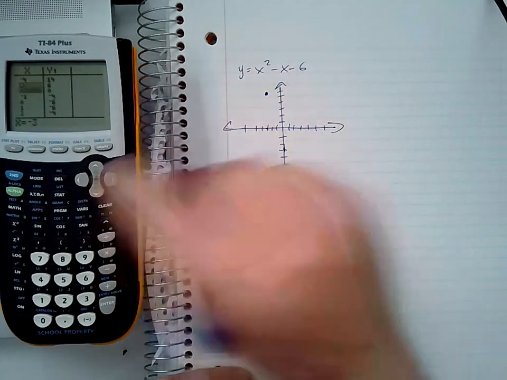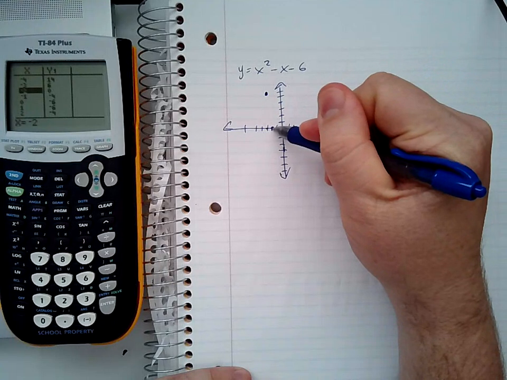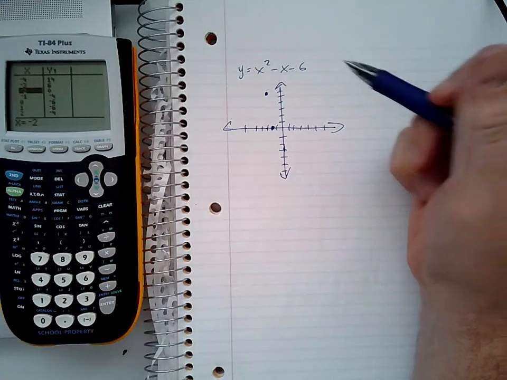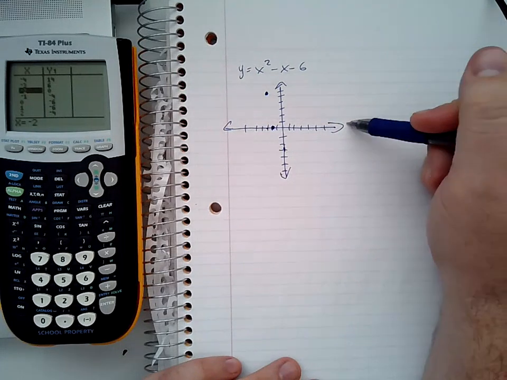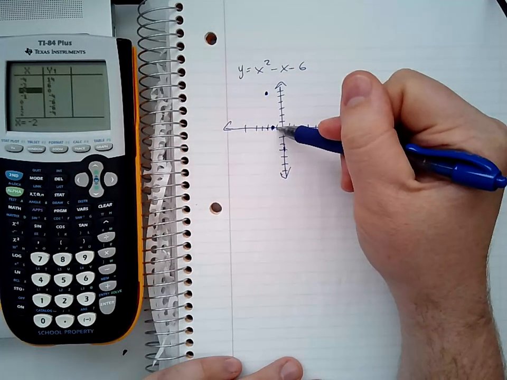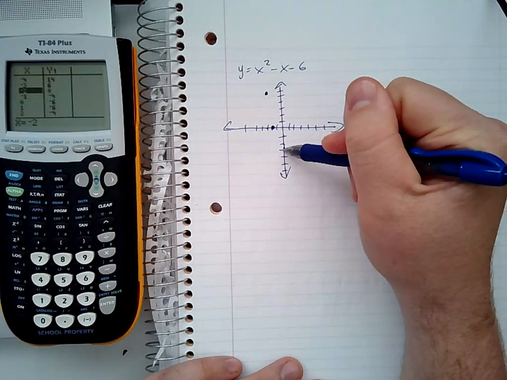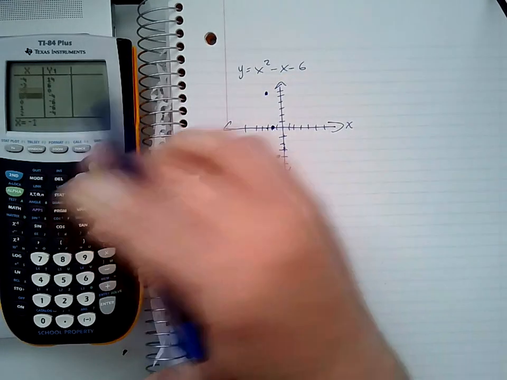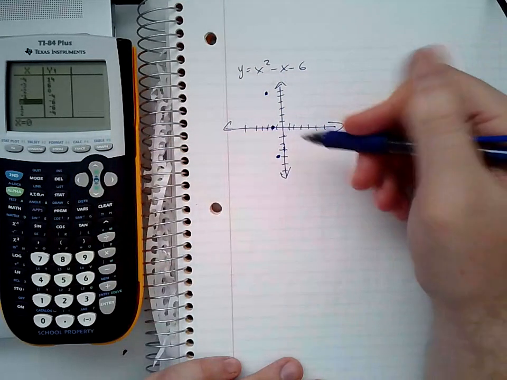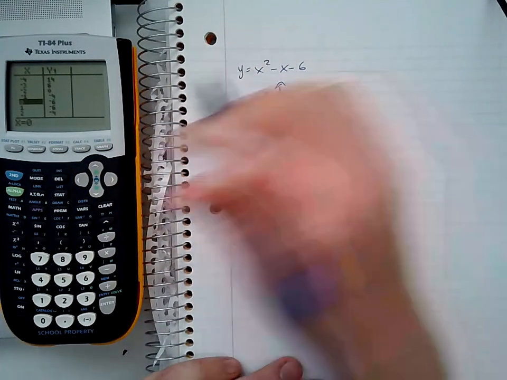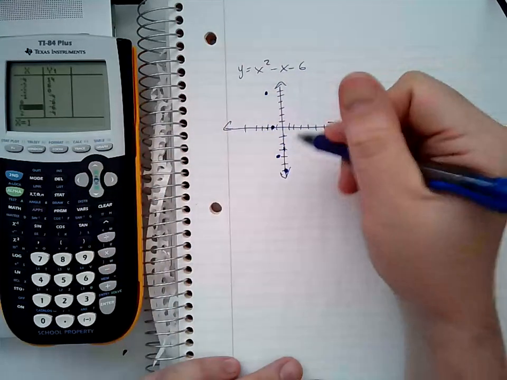The next one says -2, 0. I know where that is right there. And that's going to be an important point. Why? Because it's where it crosses our x-axis, right? And then we have -1, -4. So -1, then down 1, 2, 3, 4. This isn't exact, but it's okay. And then we have 0, -6. We also have 1, -6.